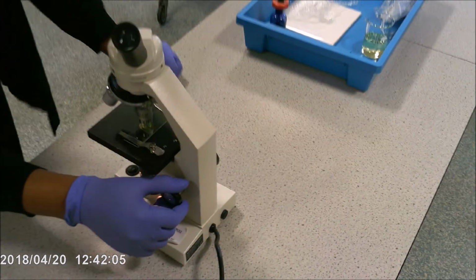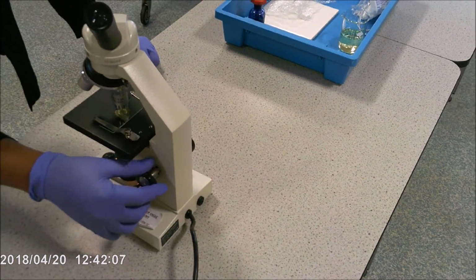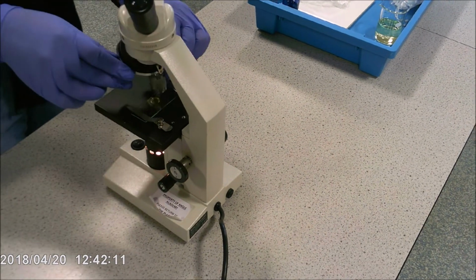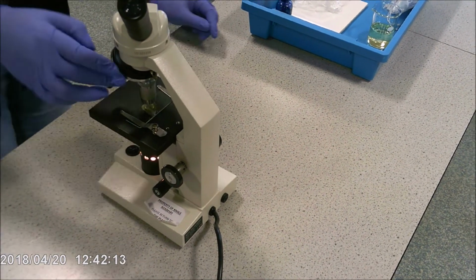I don't know whether you can see that. Ooh, cell walls. They look good. Okay, and then in order to use the higher magnification, move your stage down and put it on the highest magnification, which is 40.